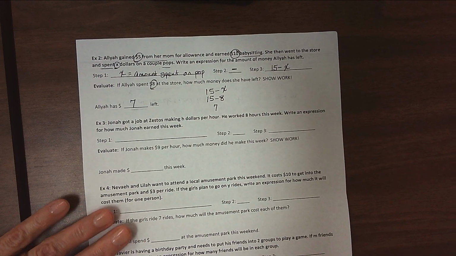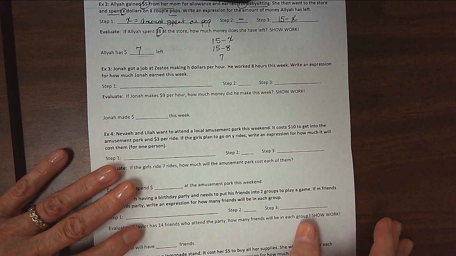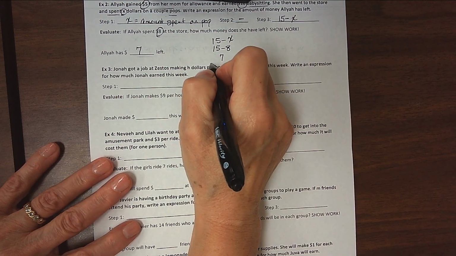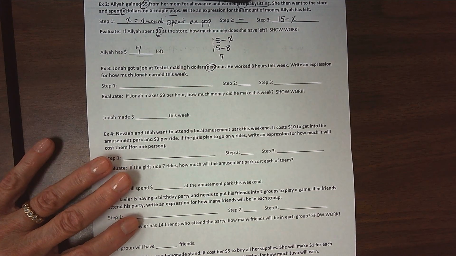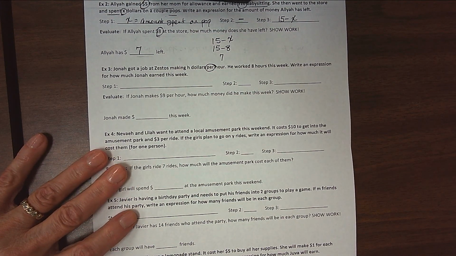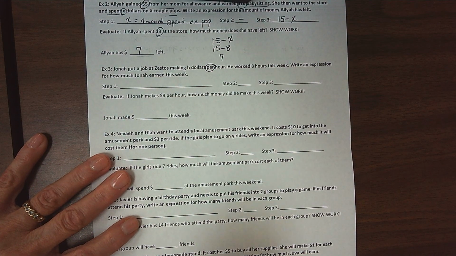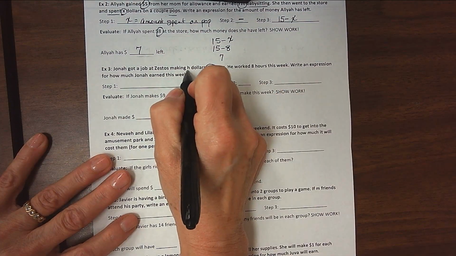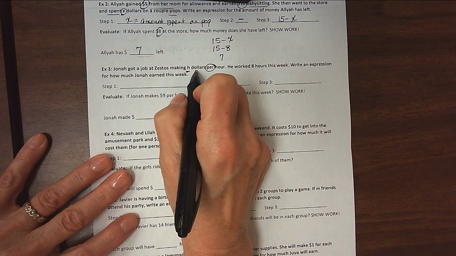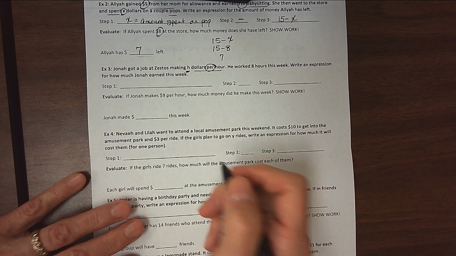All right, let's look at our next situation. Jonah got a job at Zesto's making $8 per week. Boy, anytime you see that word per, you know that you're going to be doing multiplication or division. Jonah got a job at Zesto's making $8 per week. He worked 8 hours this week. Write an expression for how much Jonah earned this week. Well, the first thing we have to do is find the variable and define it. It tells us that he earned $8 per hour. That H then is the number of dollars that he earned per hour.